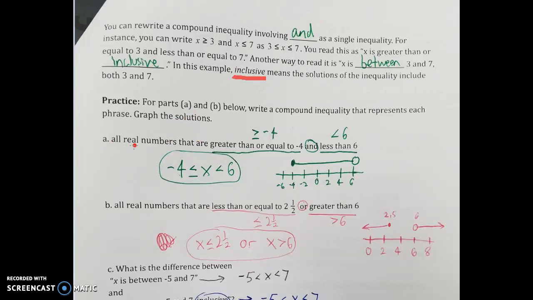So if I'm looking for all real solutions that are greater than or equal to -4, again, this part would look just like this if I wrote it out by itself. But then we have and less than 6. So both parts are important. We have the first inequality, we have and we have the second inequality. So if I combine those, again, you could write them separate. We could write x is greater than or equal to -4 and x is less than 6.